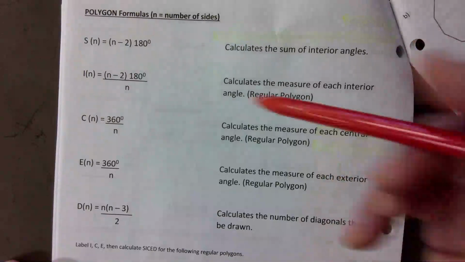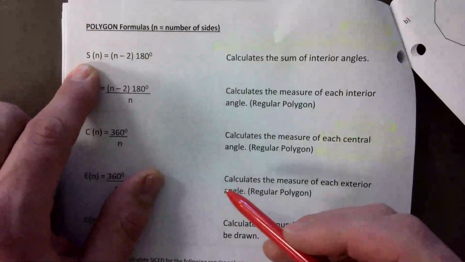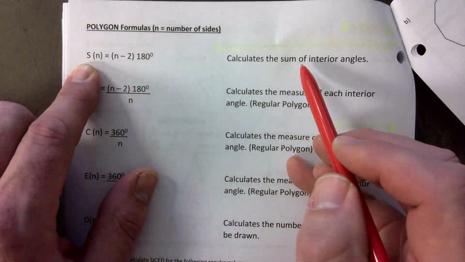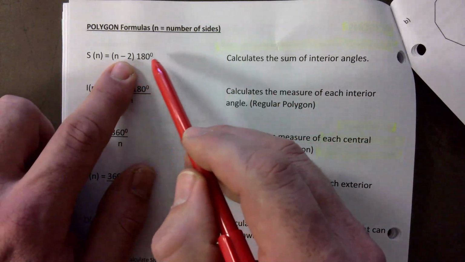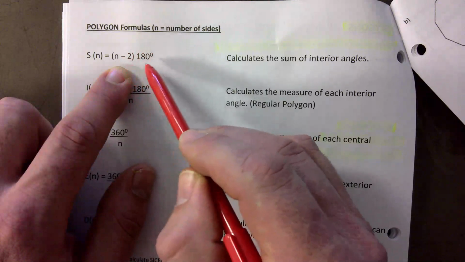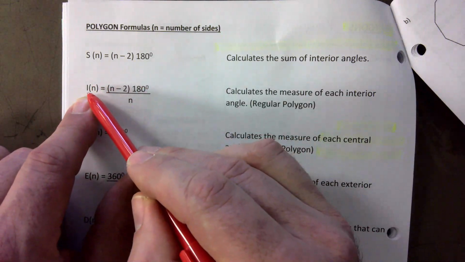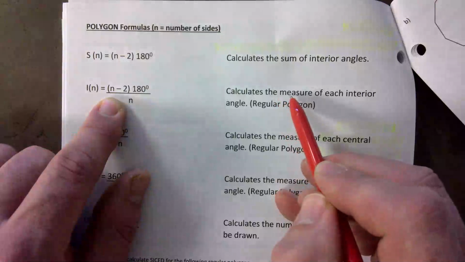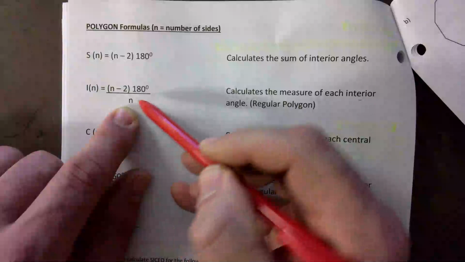Let's talk about where you find them. What does S do? S calculates the sum of interior angles. So all the interior angles in a polygon, if you want to know what they add up to, this is how you would do it. If you want to know just one interior angle, the measure of each interior angle, you use this formula right here.